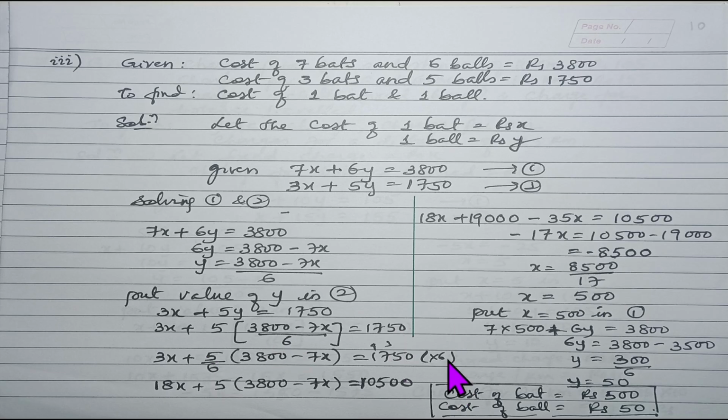So multiply by 6 throughout. So 6 into 3 is 18x. The 6 gets cancelled here. Find the bracket. 5 times (3800 minus 7x) is equal to 6 into 1750, which is 10,500. Now simplify it. Now open the bracket. 3800 into 5 is 19,000, and 7 into 5 is 35, becomes minus 35x, and add 18x minus 35x, so subtract it, so minus 17x, and we get 10,500. Transfer this 19,000 to the right side, we get 10,500 minus 19,000 is minus 8,500, and x is equal to minus 8,500 divided by minus 17, or 8,500 by 17, so x is equal to 500.